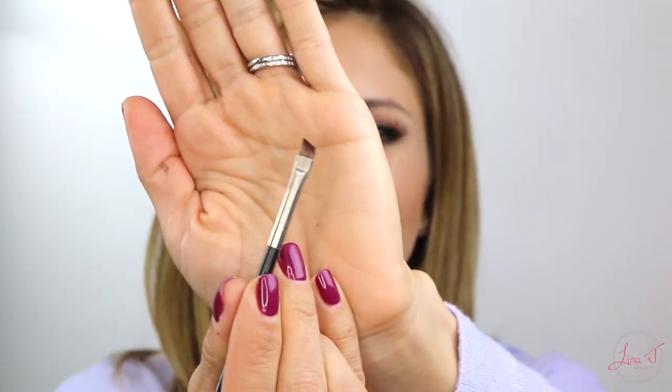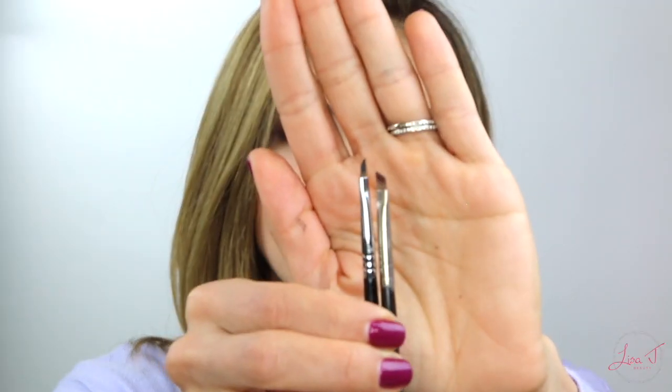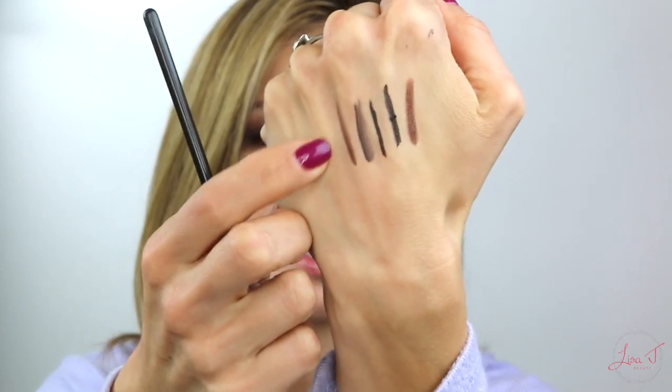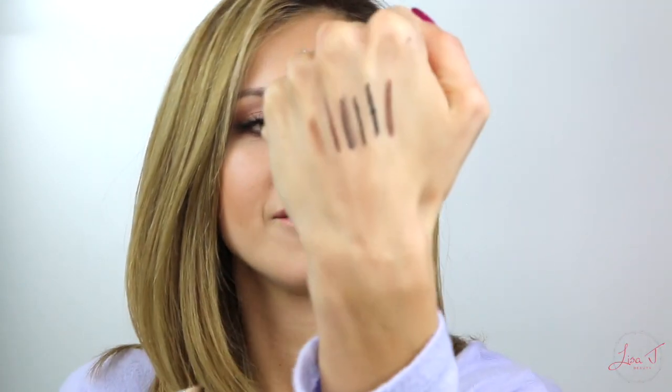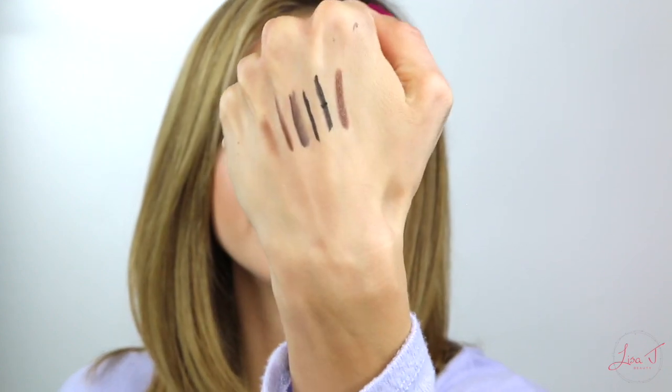So I am using this brush by MAC. This is the 208. It's just a smaller angle brush, not quite as small as that Sigma to give you some reference, but it still is nice and precise and can create a nice clean line, as you can see right here. You can also use it with the same pencil brush and create a smoky effect as well. A really soft, diffused, smoky look. So I'm going to show you some examples of that.